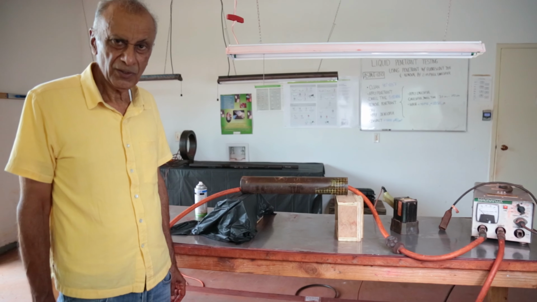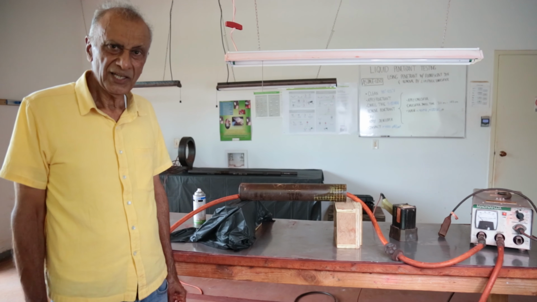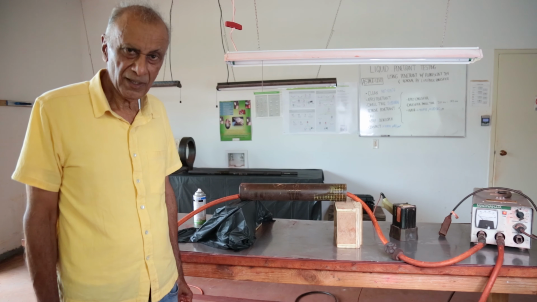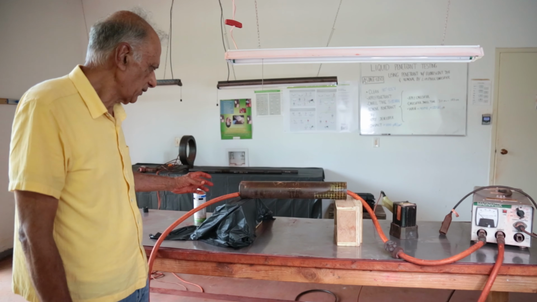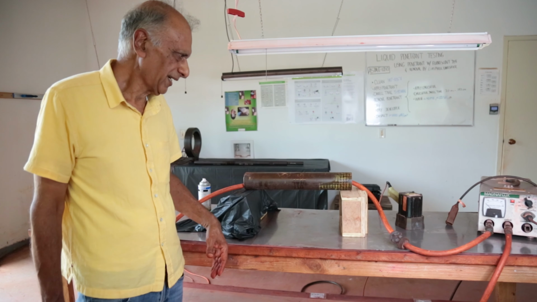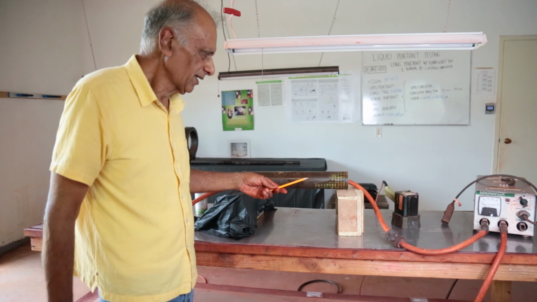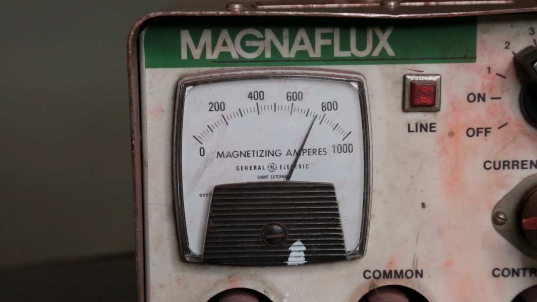So we covered that one, and now I am going to cover one more, which is the central conductor method. So this technique is the central conductor, in which we pass the current through the part which has a hole in it. So this one I've taken a tube and I'm going to pass the current through it, and it's connected to a current source. Like I said, this is a small one. It only goes up to maybe 1000 amps if I'm lucky.